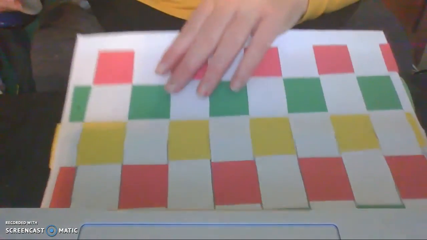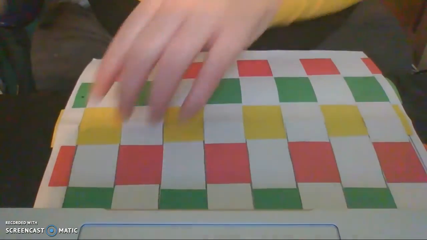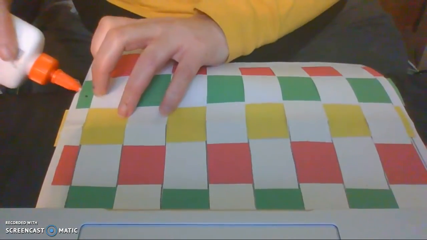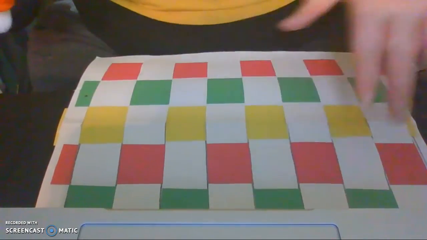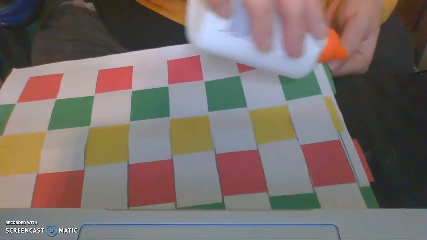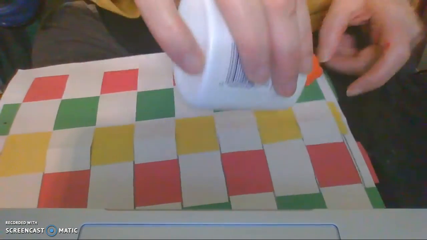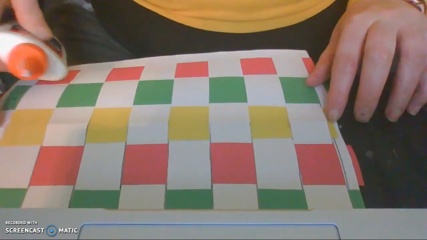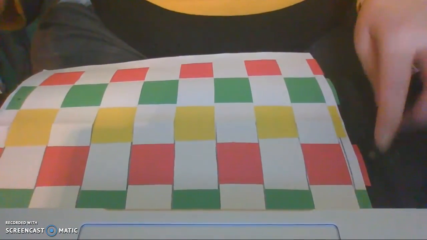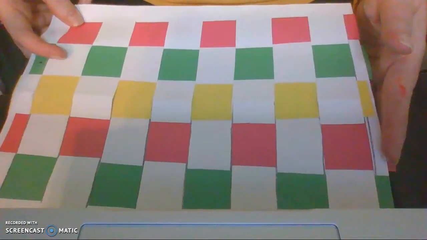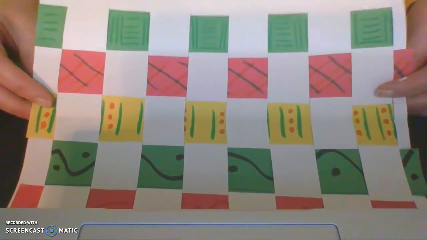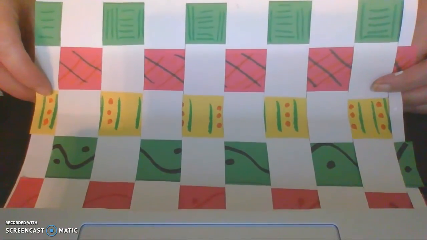I need to turn this over and look, it is plain on the back side of it. It's just green, red, and yellow. So if you wanted to, you could do designs on this side as well. Then when I am done gluing all of my little doors shut here, if I have any edges hanging over, I can just take scissors and snip those, all right? So here is your Kente cloth made out of a loom.